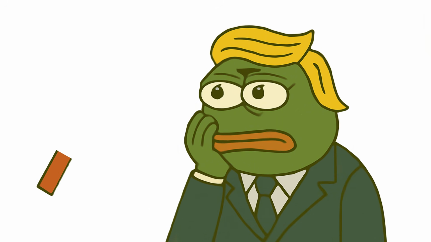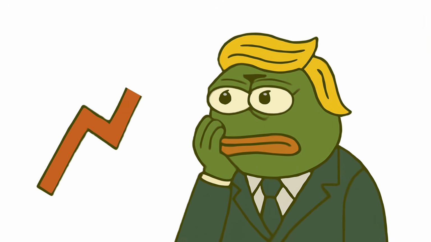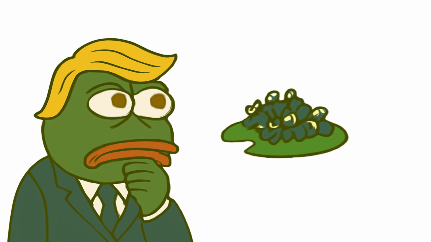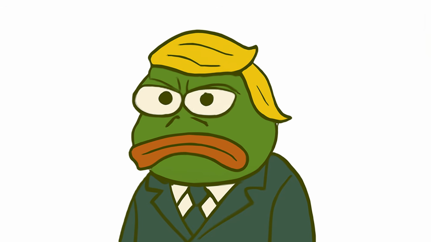Because of the tariff, the cost of flies in Frogland went up. The frogs still had access to cheap flies, but they were no longer as cheap. Naturally, the frogs weren't thrilled.